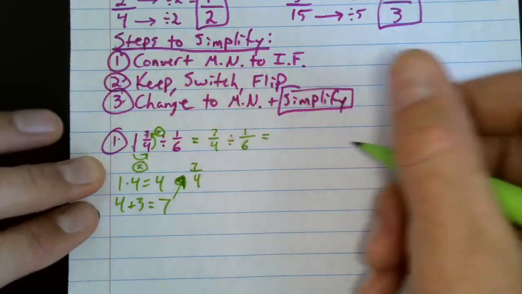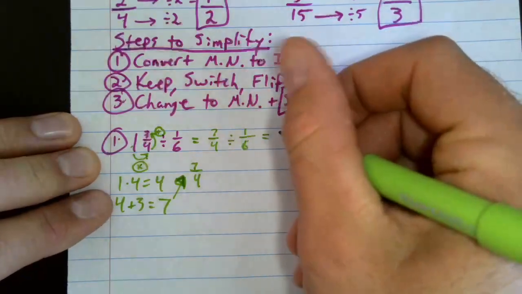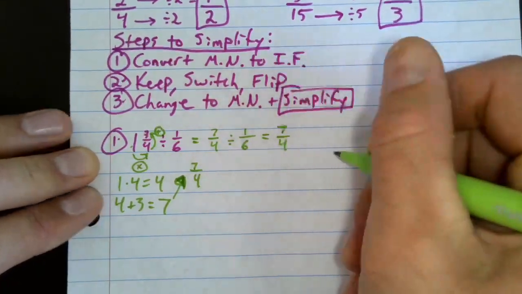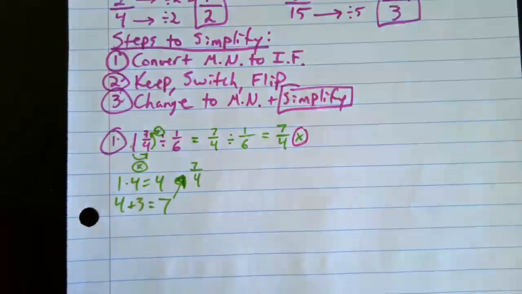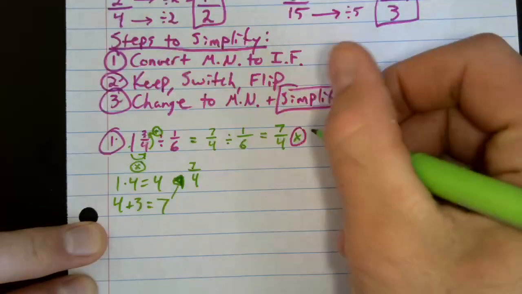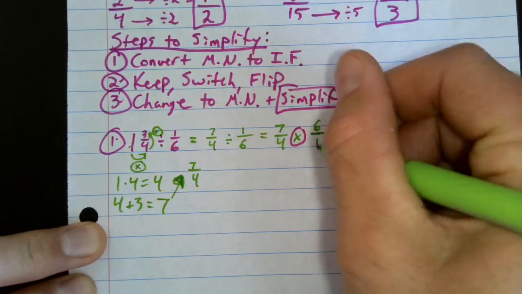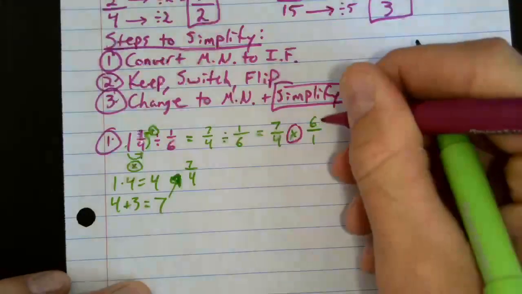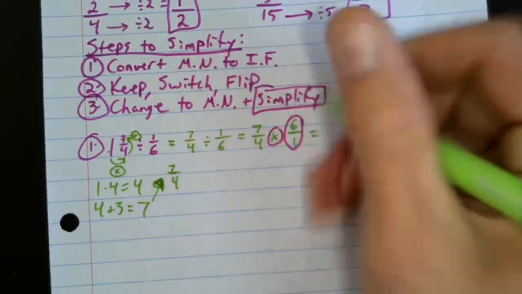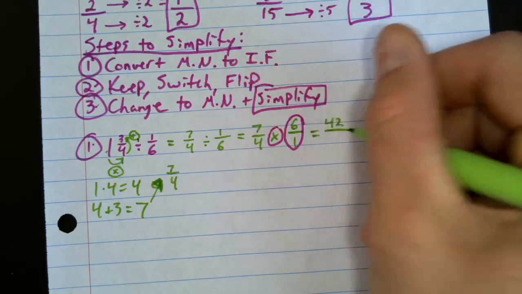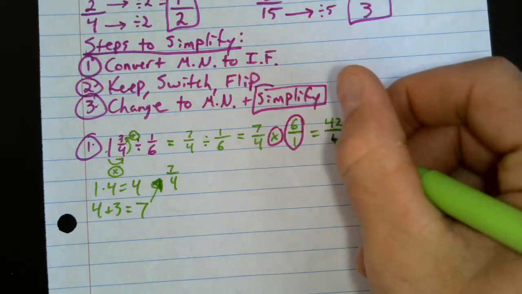All right, step 1's done. Step 2, keep, switch, flip. Keep your first fraction, 7 over 4. Switch to multiplication, and circle it because we change it. And flip that second fraction to 6 over 1. Just circle it because we change it. And then just multiply. 7 times 6 is 42, and 4 times 1 is 4.